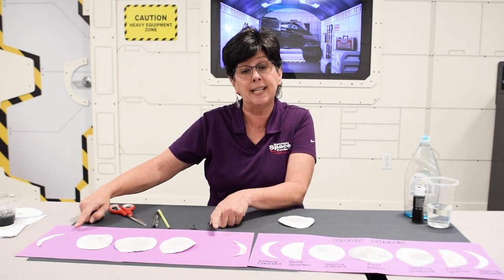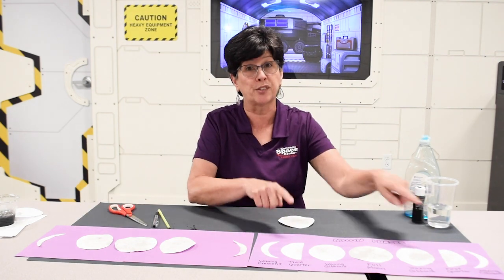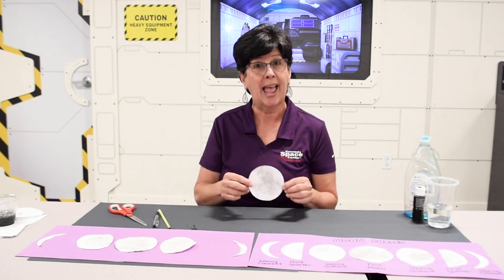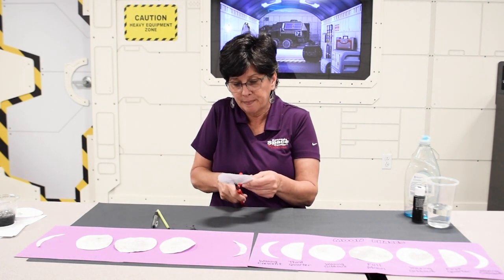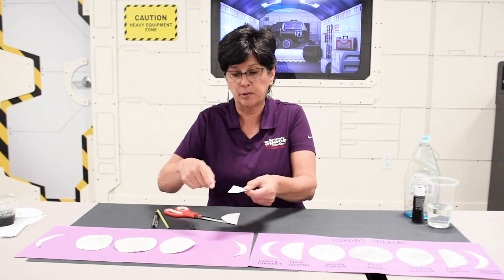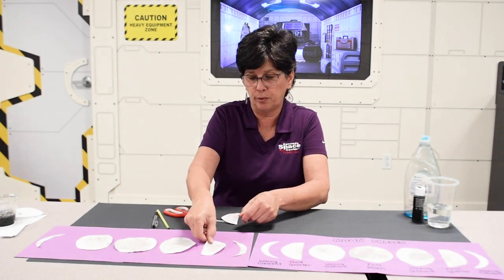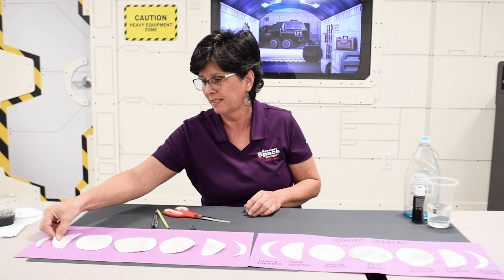Now what am I missing here? I'm missing the quarters, the first quarter and the third quarter. And to make that, all I have to do is cut this in half. Remember, the side that you cut always goes toward the moon. We're going to put that in the middle.